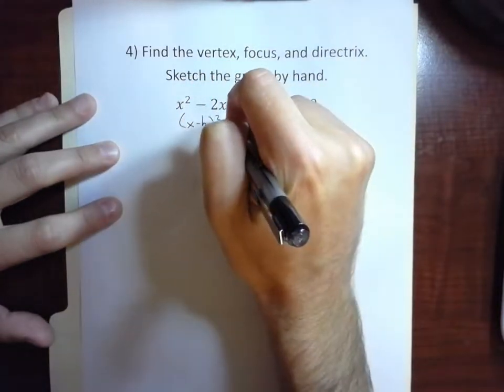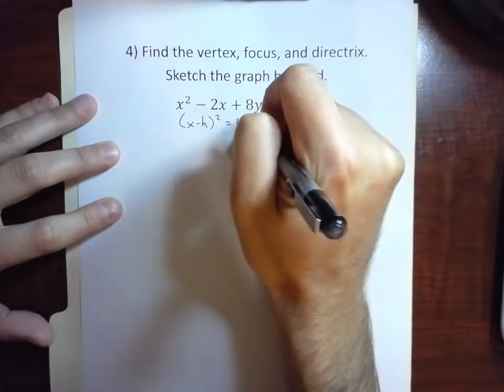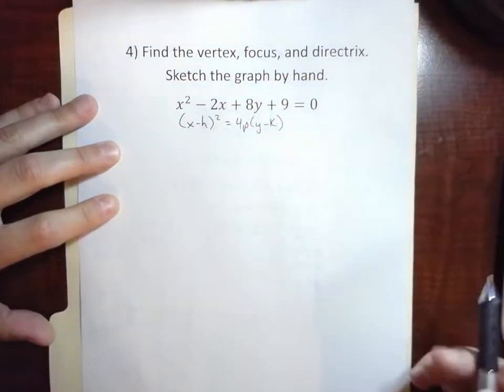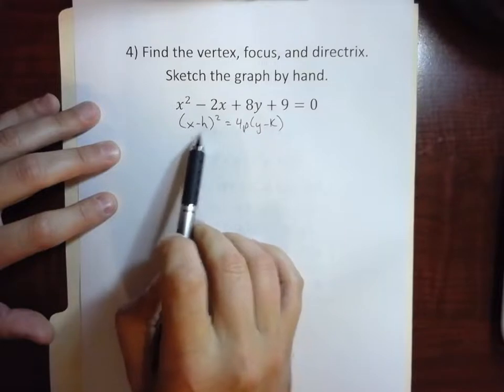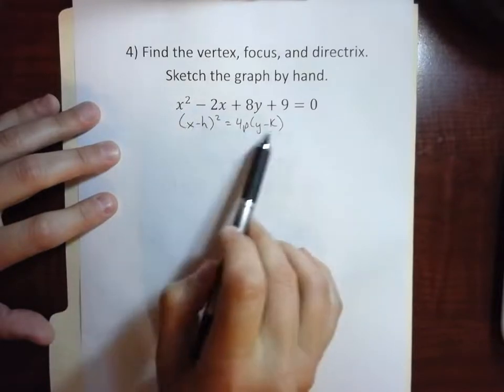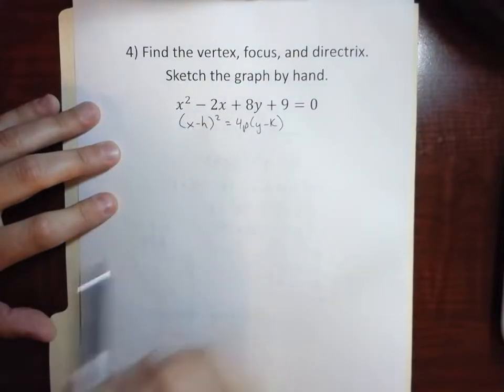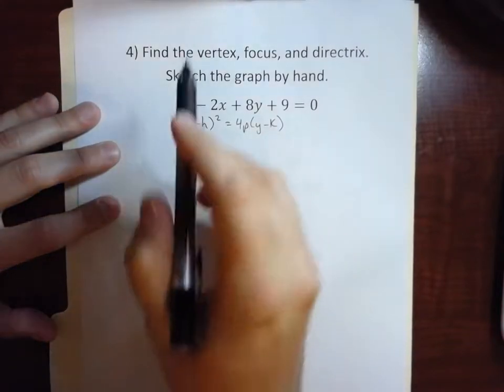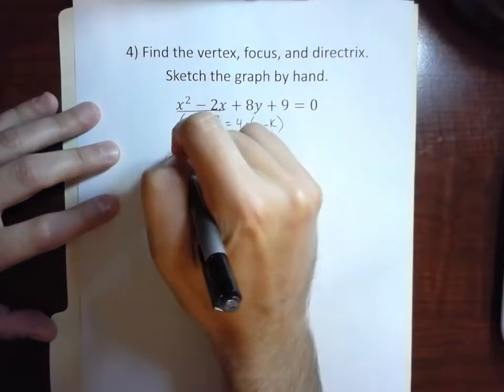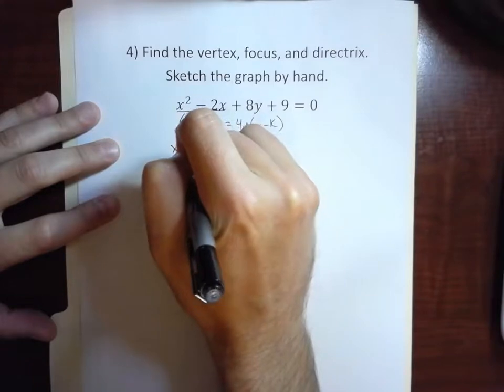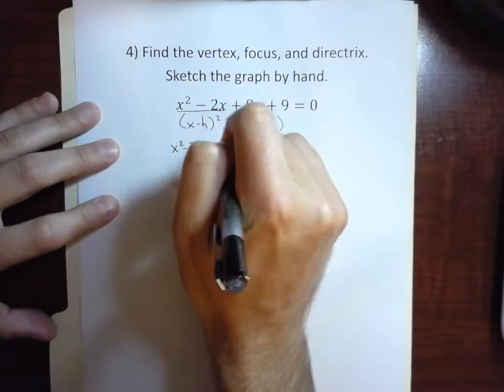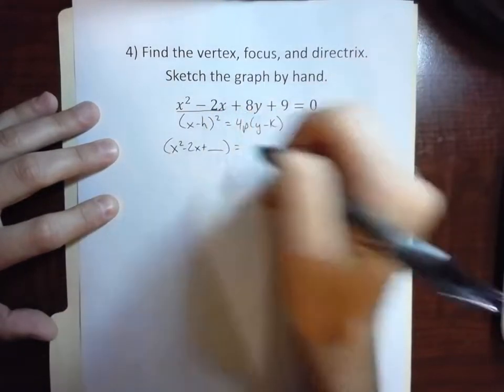So let me just write that. Here's our goal, what we're trying to accomplish. Again, I put the x squared because the x part is squared, so that's why I knew to make it look like that. So let's group our x stuff here. So we've got x squared minus 2x plus something.